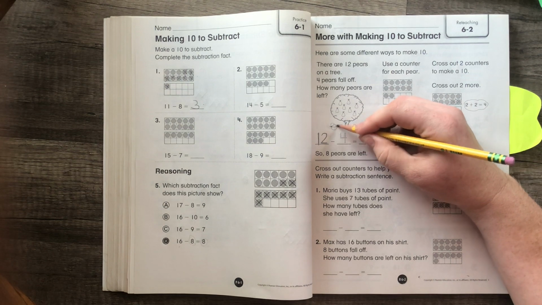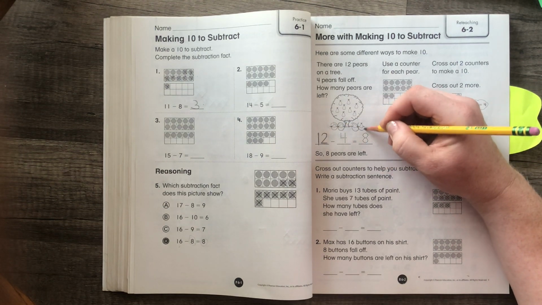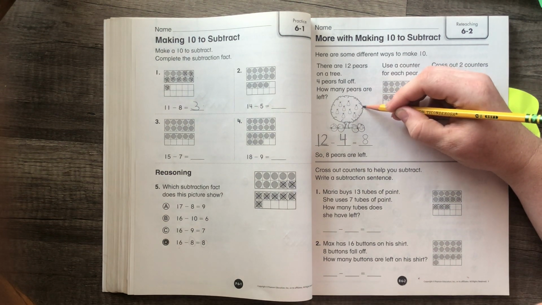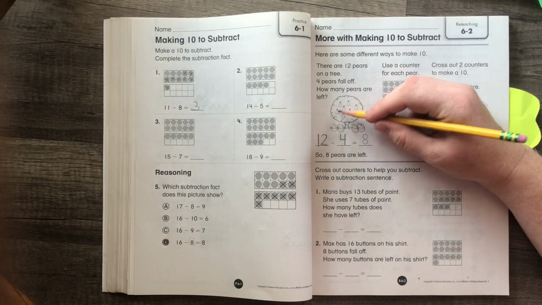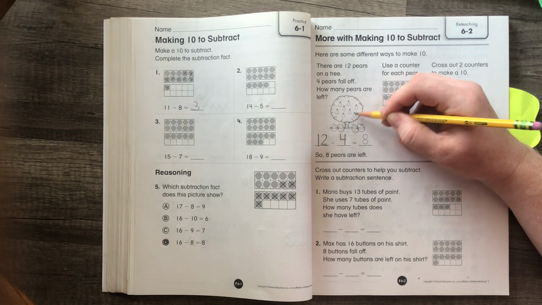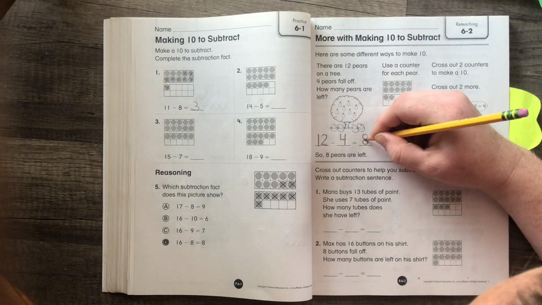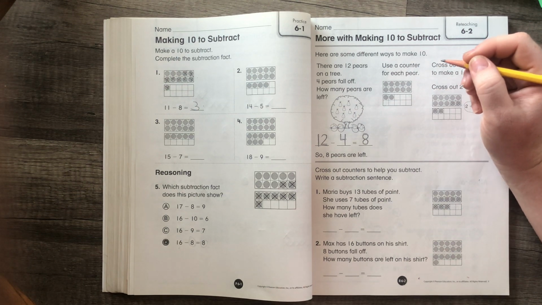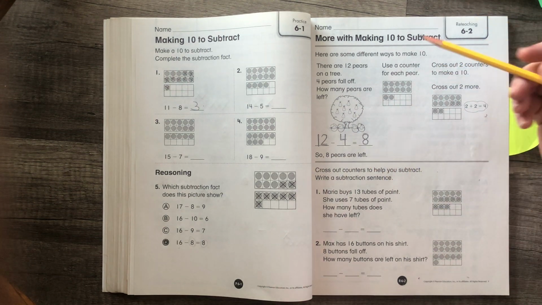Oh man, the 4 of them that fell off the tree, they go here. And what's left on the tree? 1, 2, 3, 4, 5, 6, 7, 8. The 8 of them go here. So that means that there are 8 pears left, okay?